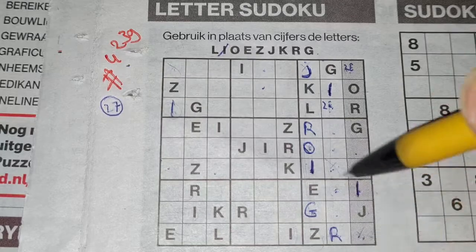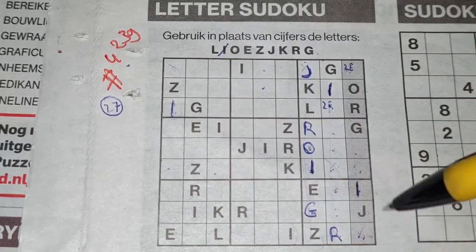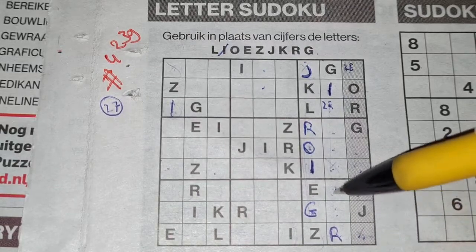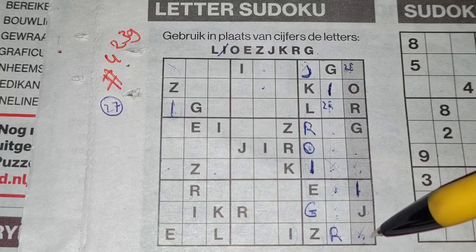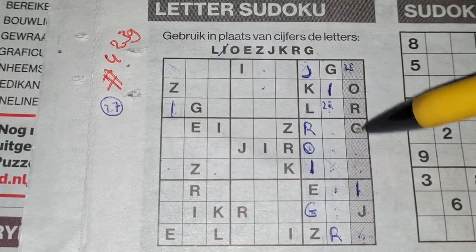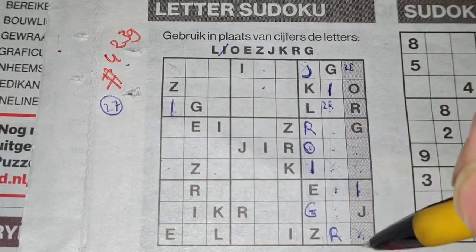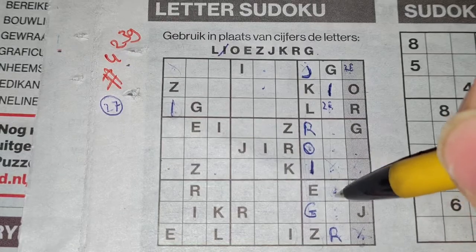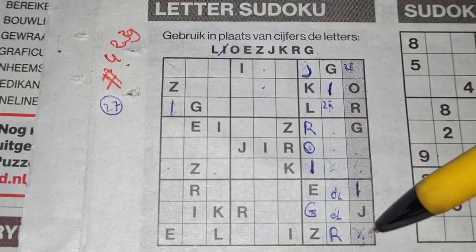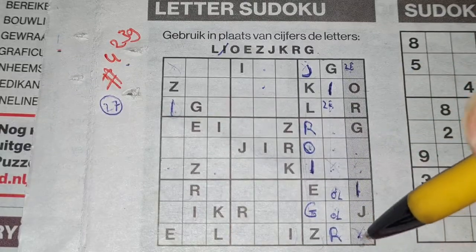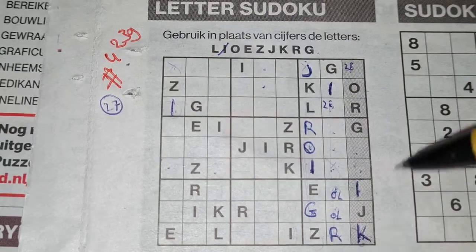3 missing letters in this big square. Those missing letters are the O, the L, and the K. We have an O in this column, so no O there. We have an L there in the last row, so no L there. So the O and L go in those two boxes as a pair. That means one letter left, correction, in this big square for letter K.